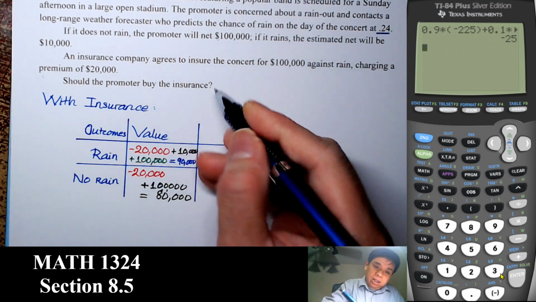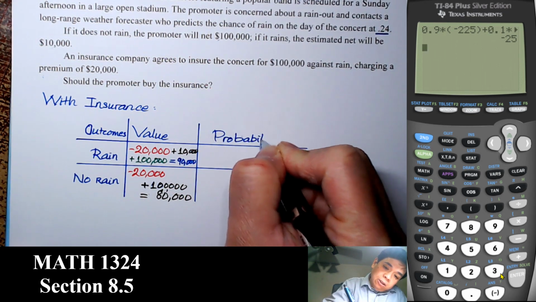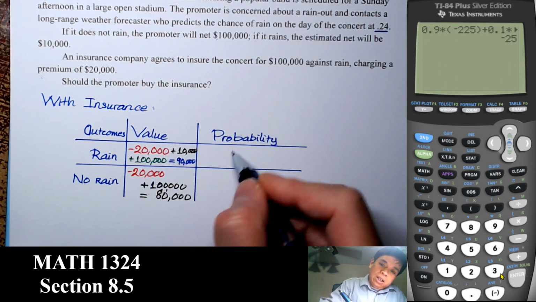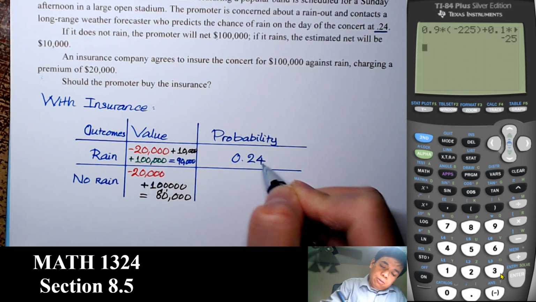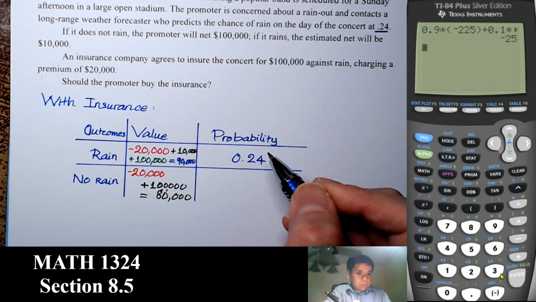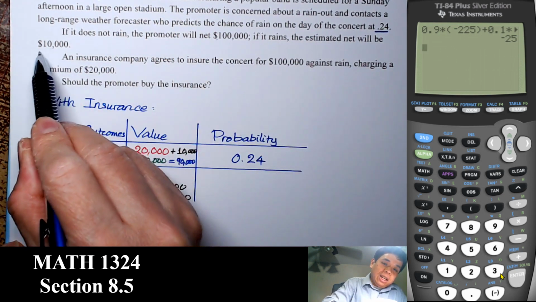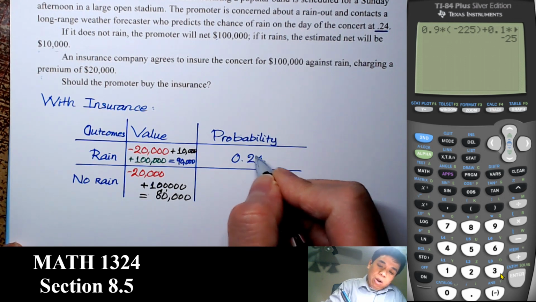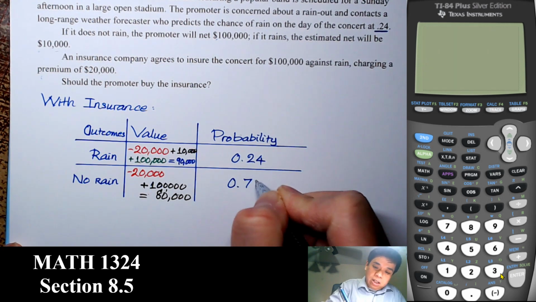And the probability of raining, they said, is 0.24. So when it does not rain, of course, the complement, 1 minus this, you have 0.76.